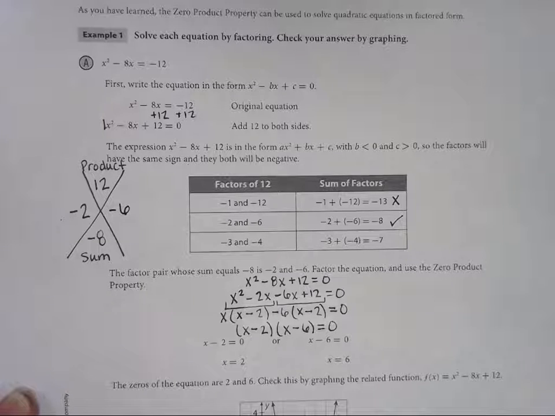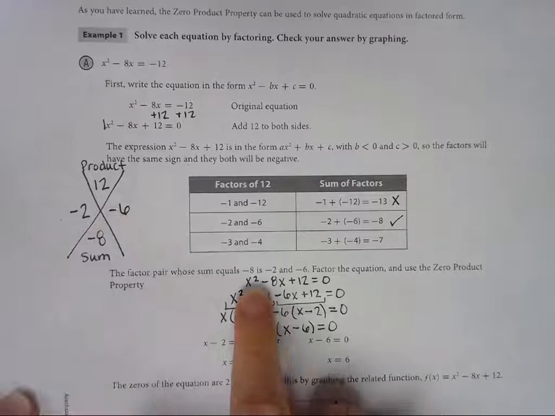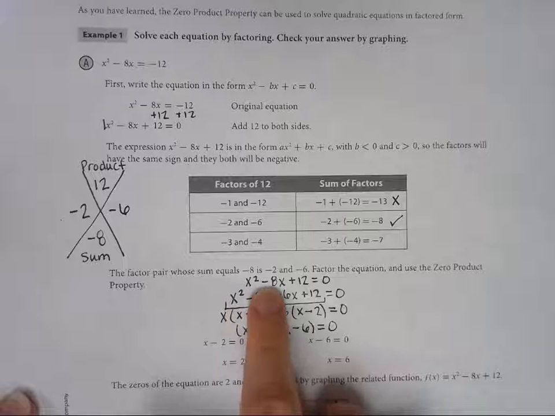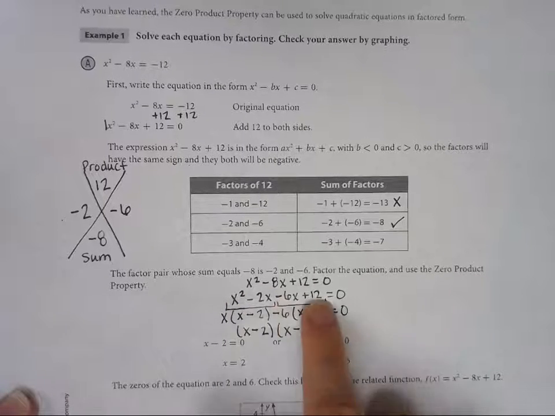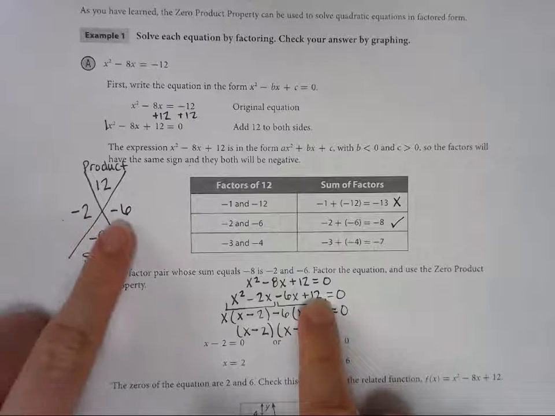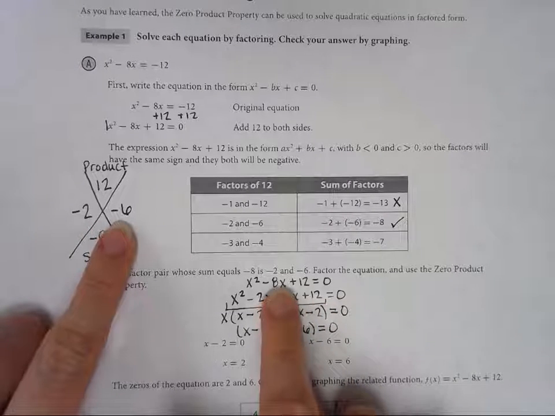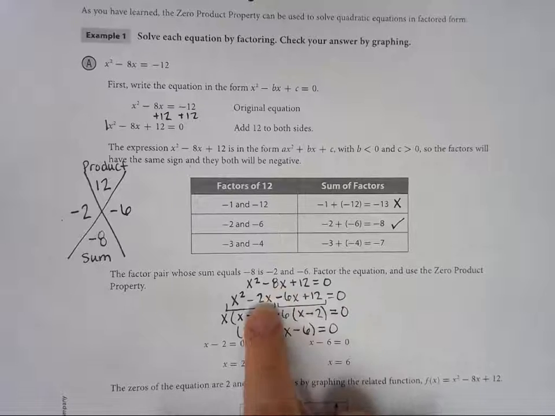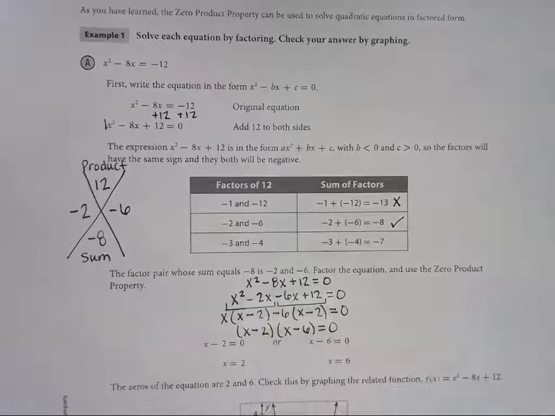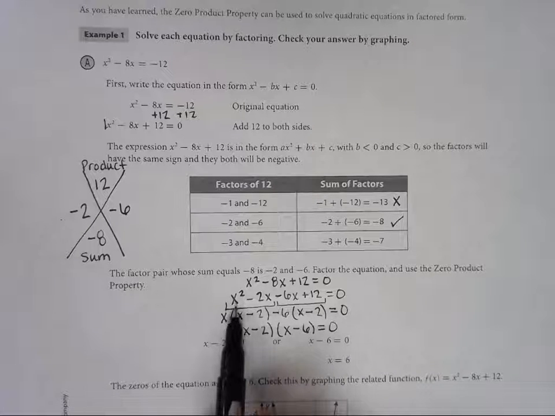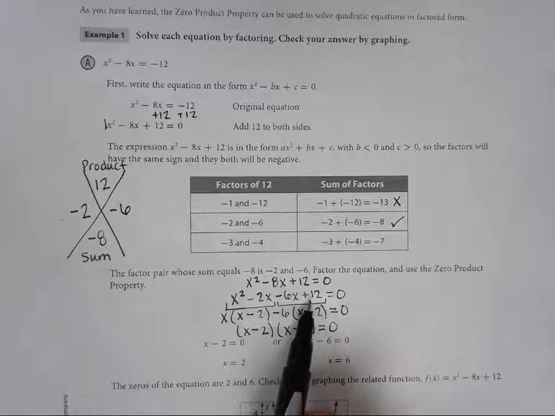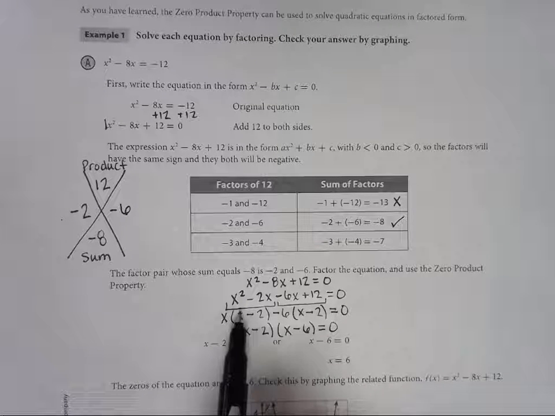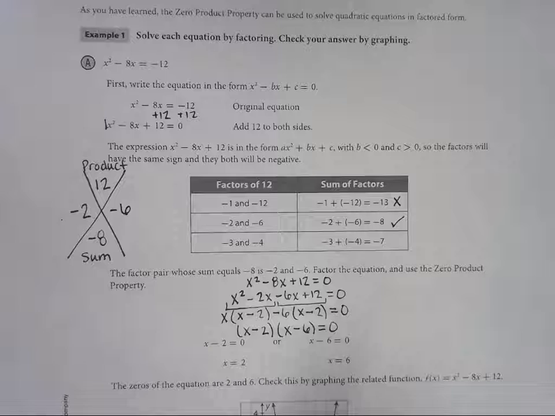Use those two terms to change your original problem, which was x squared minus 8x plus 12. Change that original problem to 4 terms. Negative 2 and negative 6 will replace the negative 8. Of course, include your variables to keep them as x terms. So our 4 terms is x squared minus 2x minus 6x plus 12. Group the first 2 and the last 2 terms to factor by grouping.